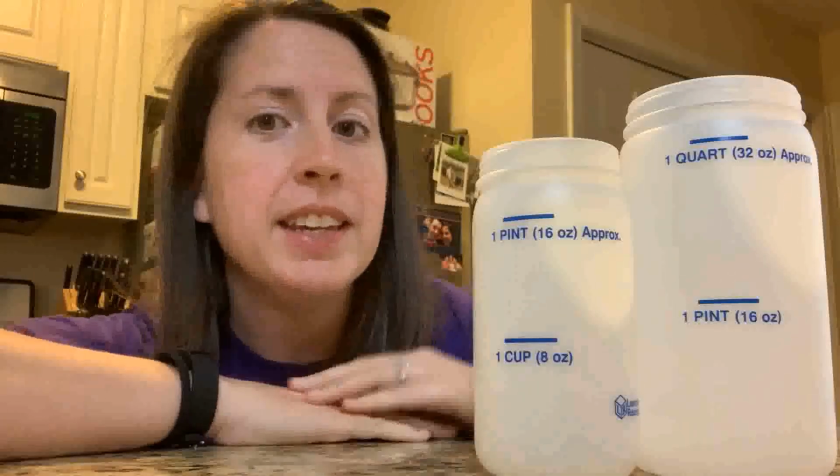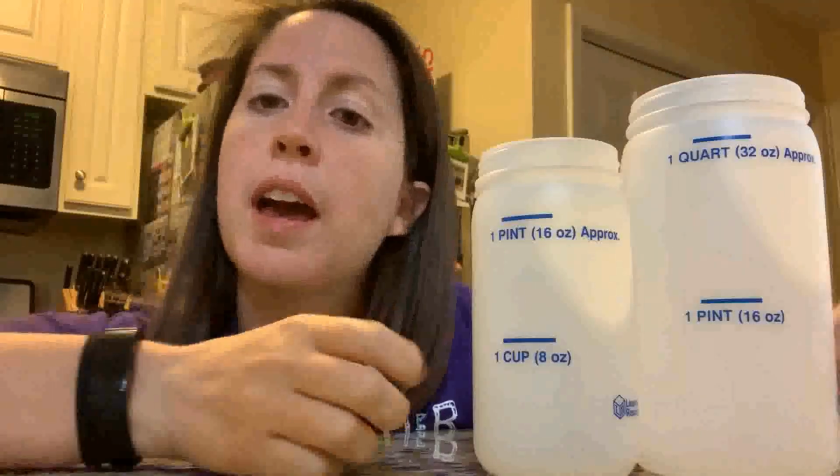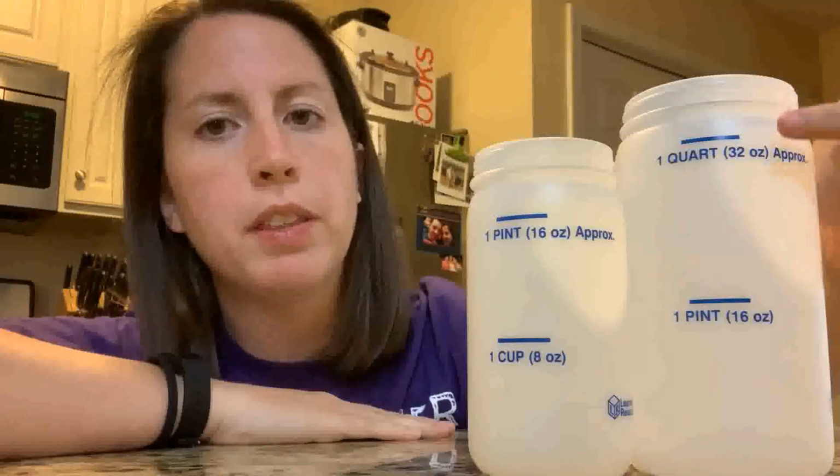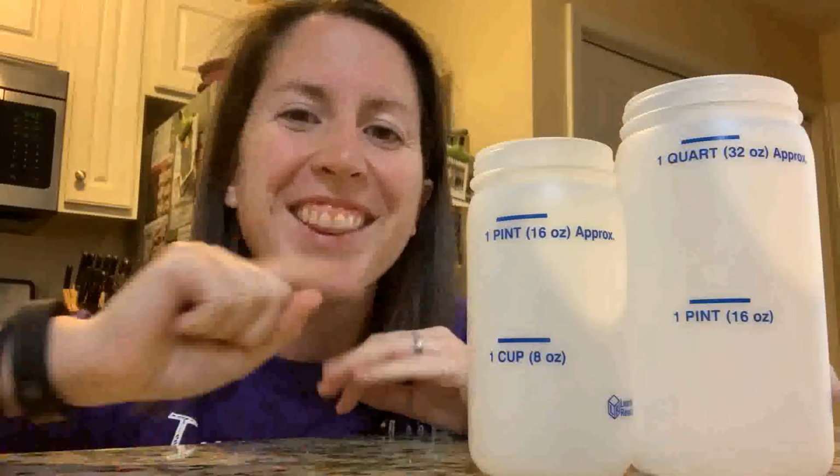Our next unit is the quart. When I'm going from pints to quarts, I can take 2 pints and put them into my quart jar, and yep, I would end up with 1 quart. Let me show you how that one works.